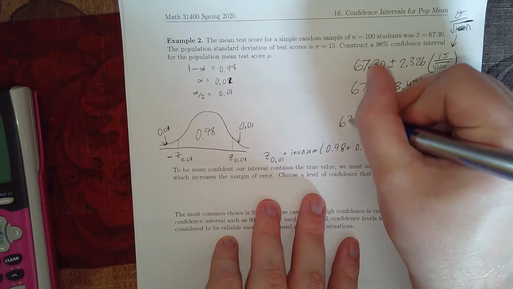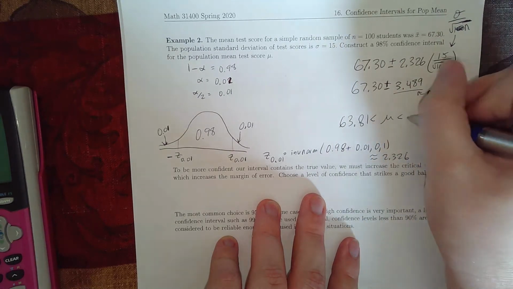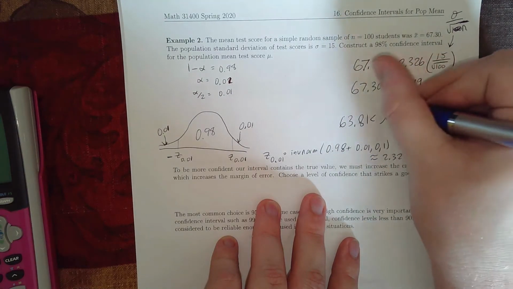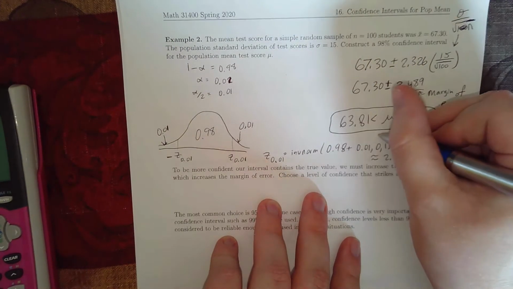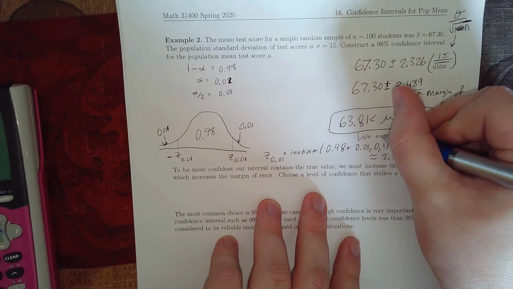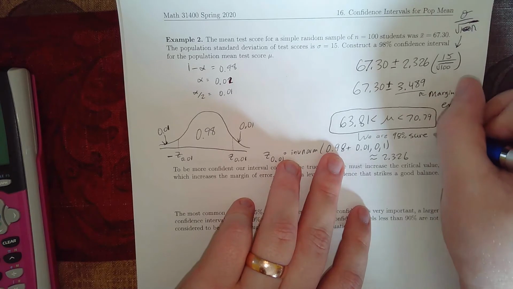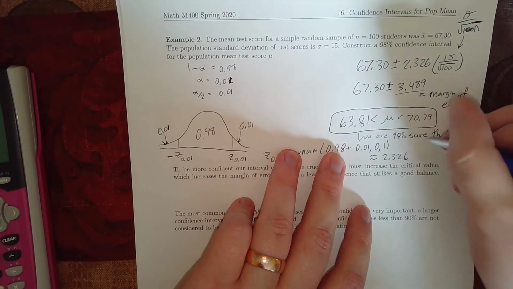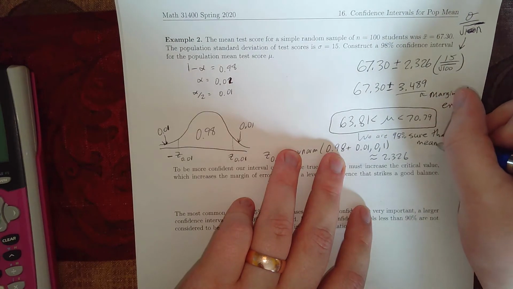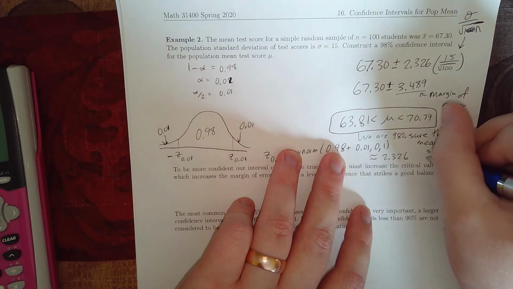And so we should get 63.81 as the lower bound to our interval and 70.79 as the upper bound to our interval. And so we are 98% sure that the mean test score, that mean old test score, I'm just kidding, that the average test score is in this interval.